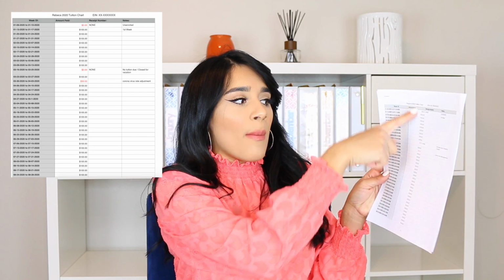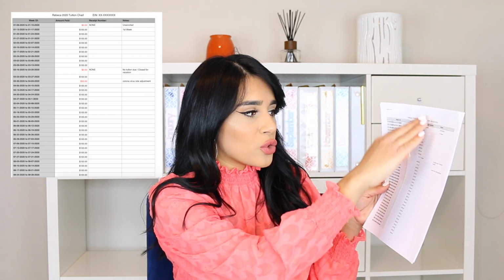So since we're using Rebecca as an example, if you look at the first week, it says that she paid $0. And the reason why she paid $0 was because she was unenrolled. So anytime the amount paid is different than the regular tuition, I add a note. So for example, if you scroll down a little bit more, from March 16th to March 20th, it says $0, and it says there's no receipt number because I was closed for vacation. You guys get what I'm saying?